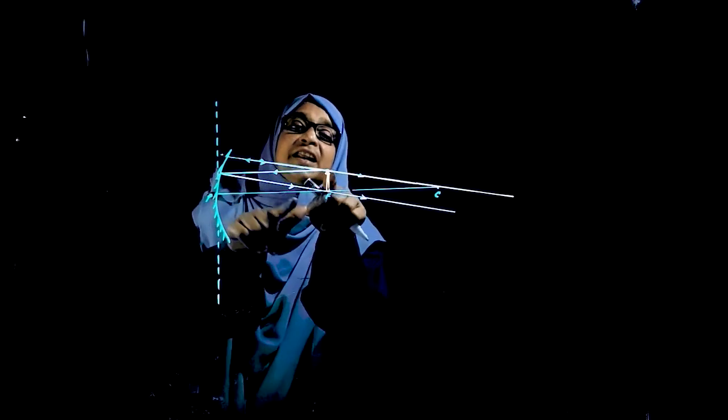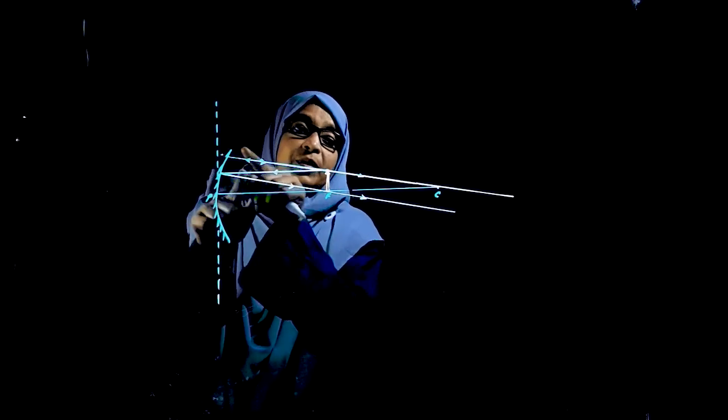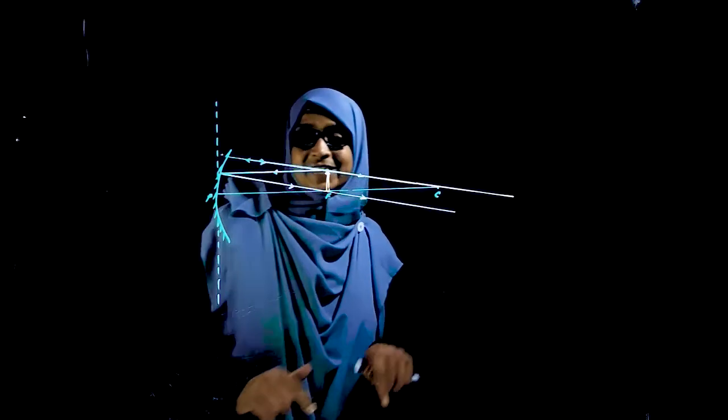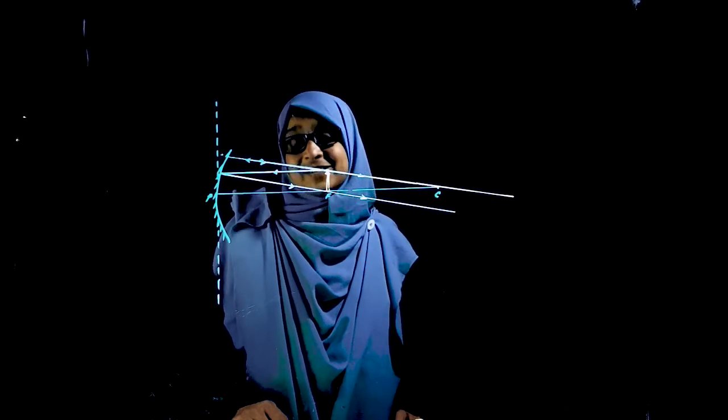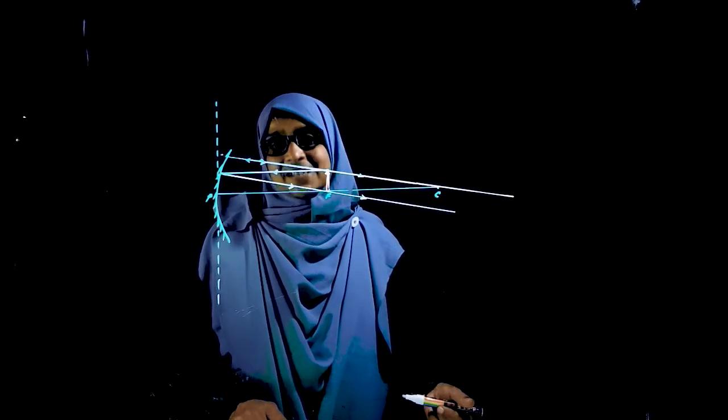Can you say, is it an erect image or inverted? It will be an inverted image. Why? The ray from the top goes downwards. So it will be an inverted, very large image at infinity.